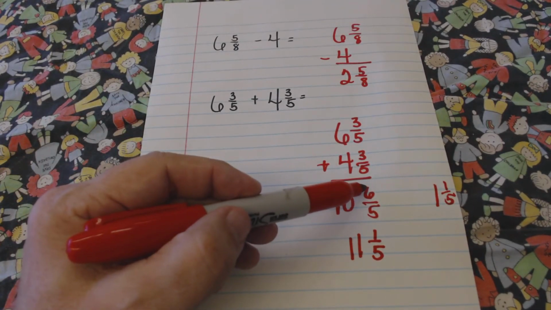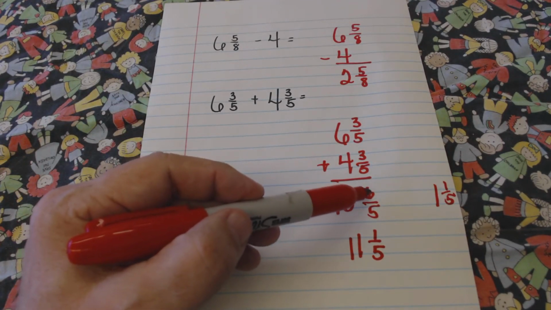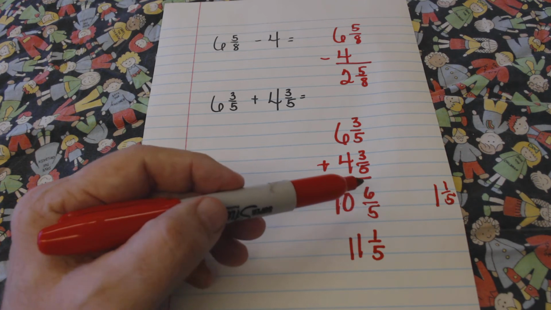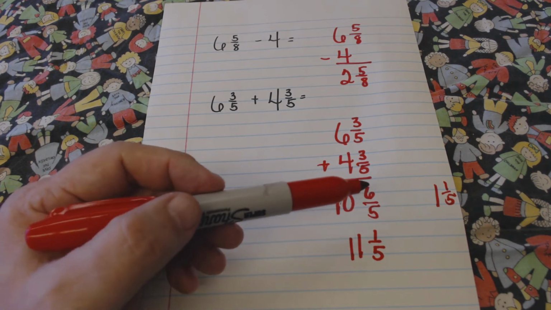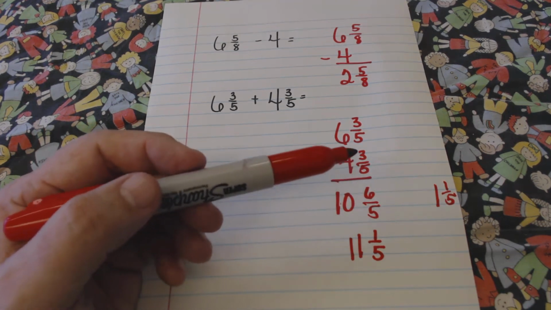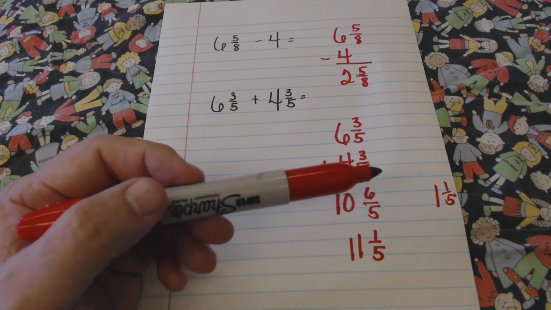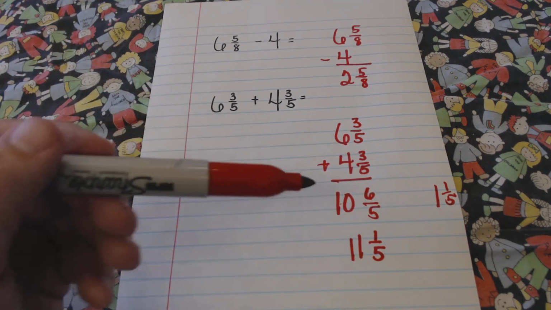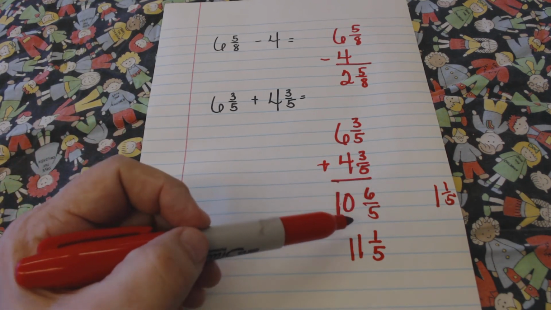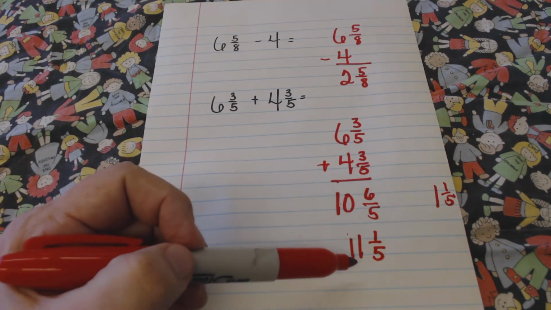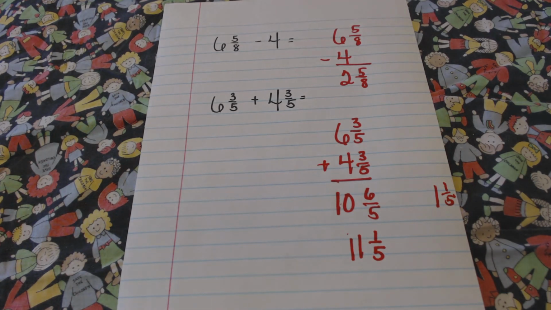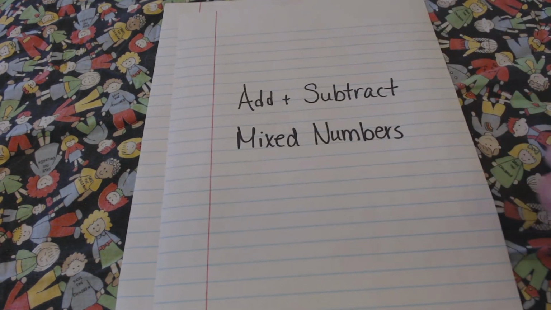So we never want to report an answer that has an improper fraction. That's why we learned yesterday how to write improper fractions as mixed numbers and mixed numbers as improper fractions. So we will never end up with this situation here. We want to come out with 11 1/5. This is how we add and subtract mixed numbers.